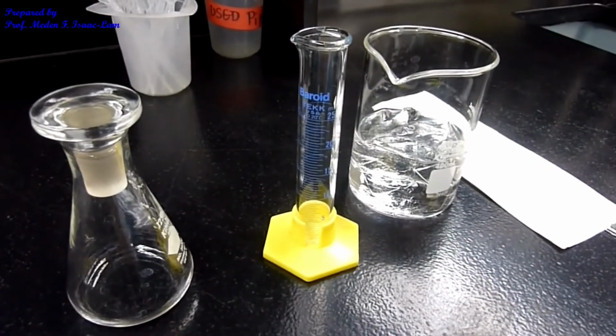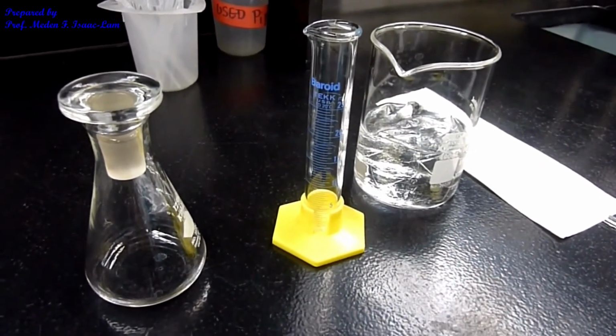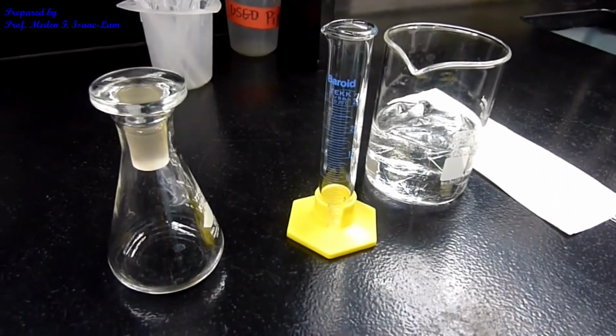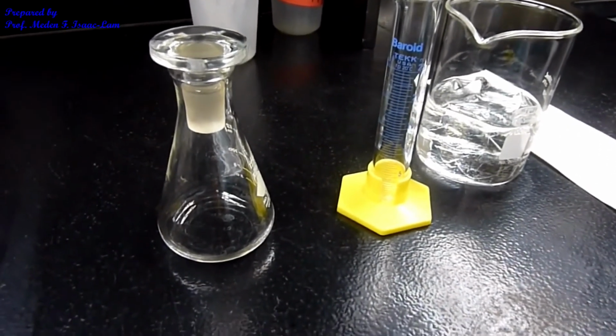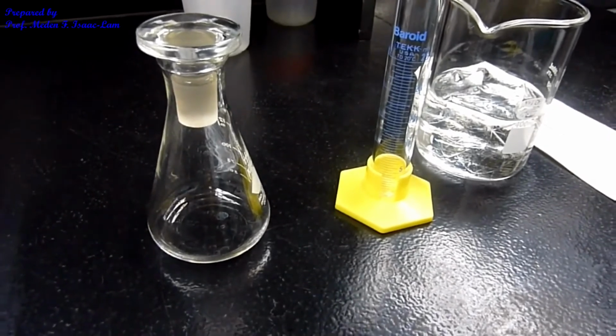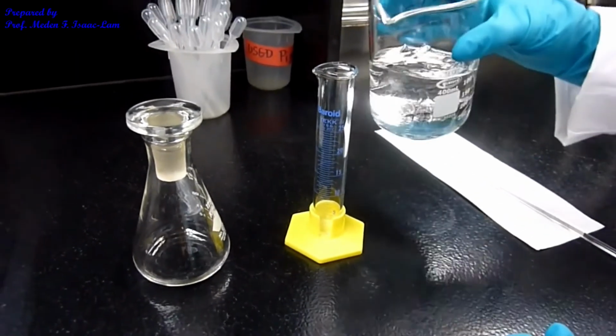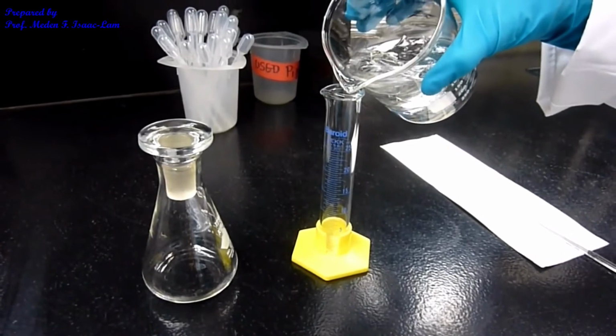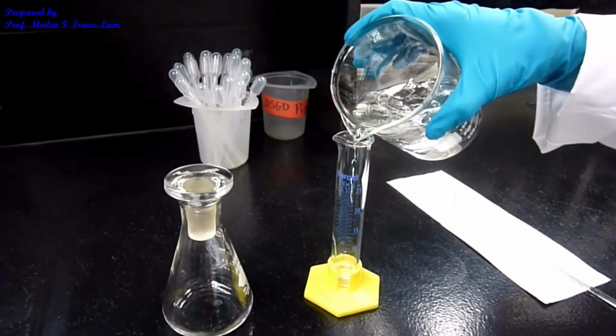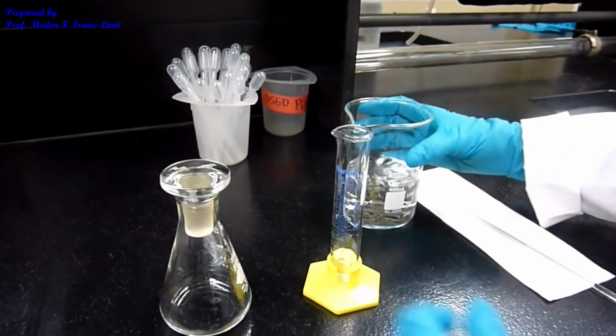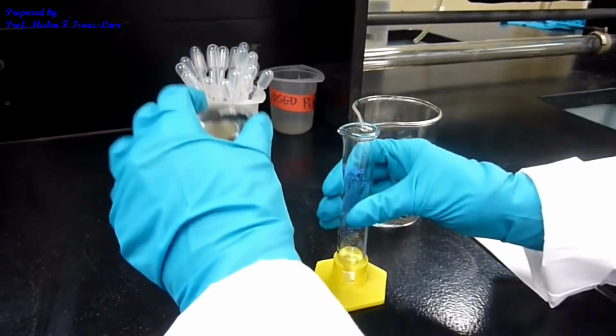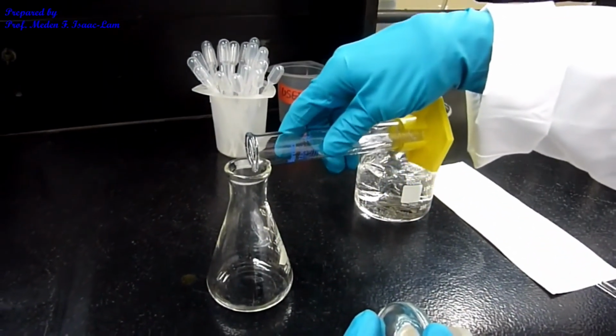So the next step is to isolate the product aspirin from the reaction mixture after we tested that it's already completed. And then I will now have ice water in here. I'm going to measure about 5 ml of the ice water to precipitate out the aspirin. So I'm going to add it in the reaction mixture.